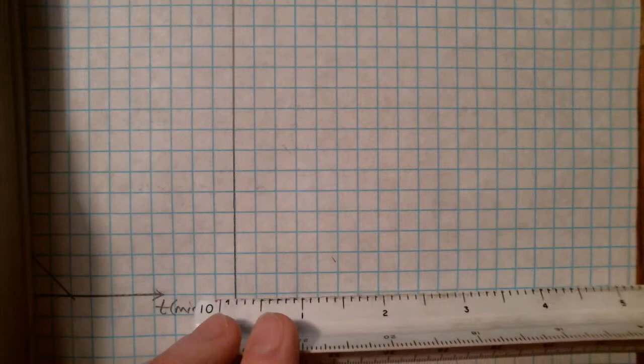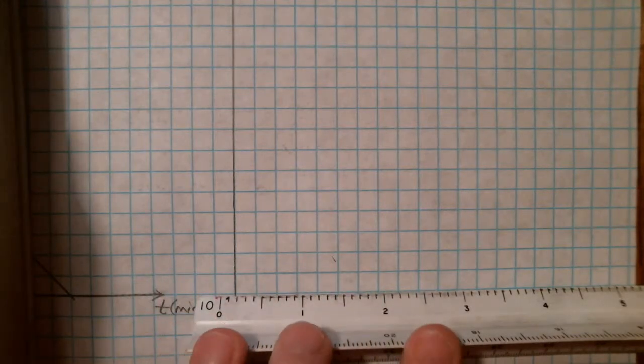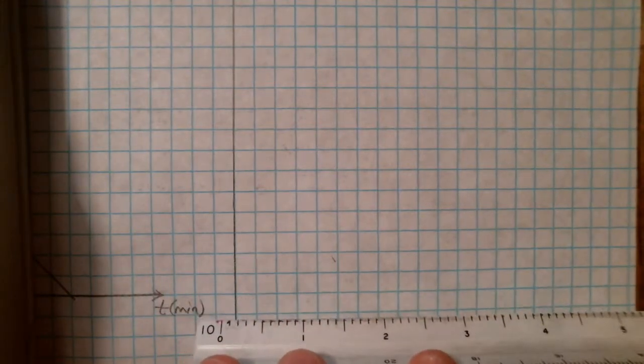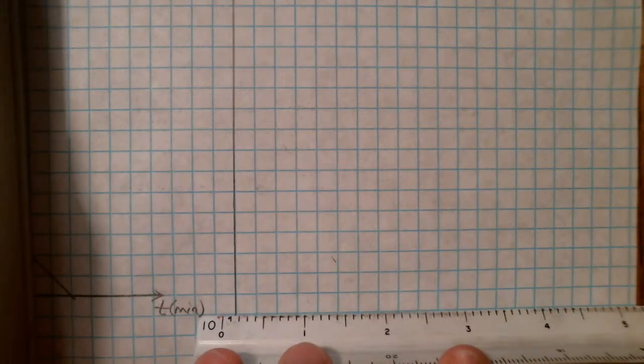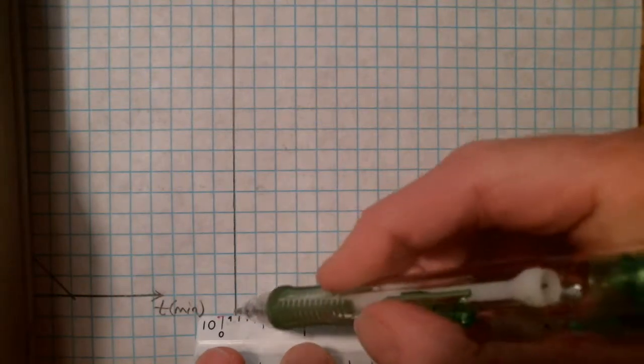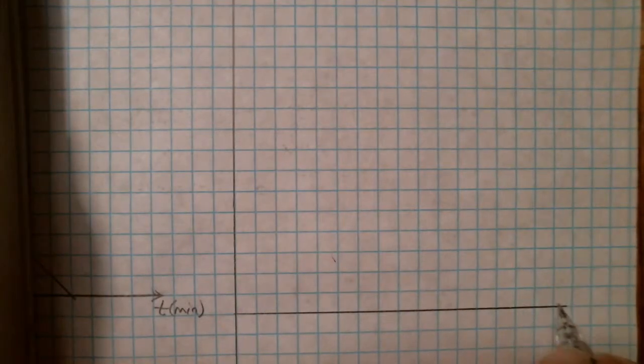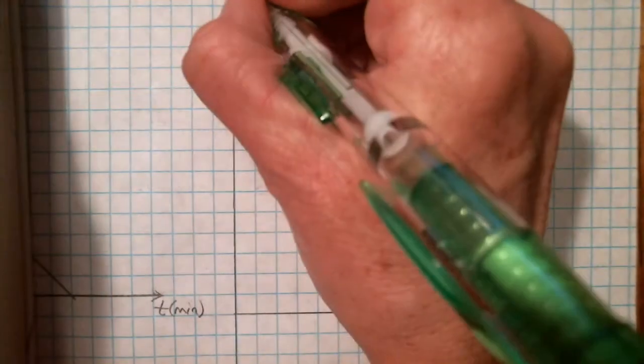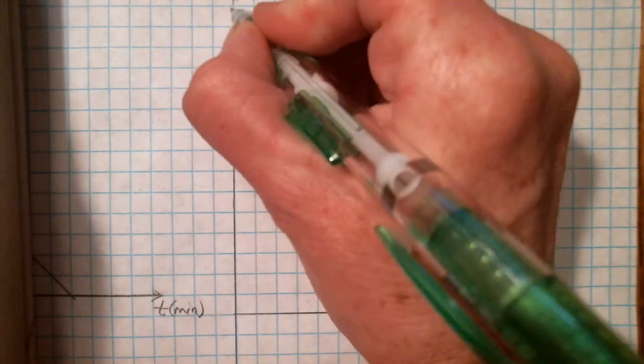And there's my y-axis. Put my x-axis right here. Tell you what, I might go down one. Put my x-axis right here. Okay, so here's my x-axis, here's my y-axis.